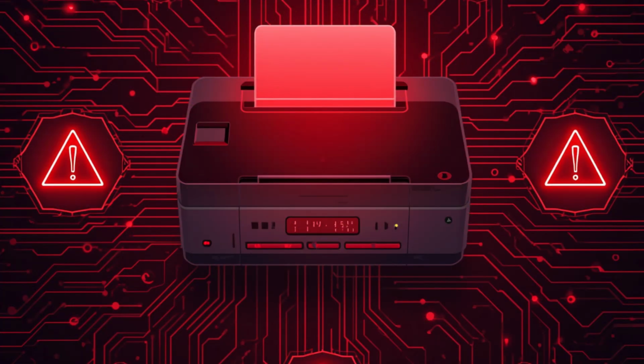Let's talk about why printers are vulnerable. Printers are vulnerable mainly because they are often ignored in security setup. Many administrators focus on securing computers and servers but forget about printers. These devices usually have open ports, outdated firmware, and weak authentication.